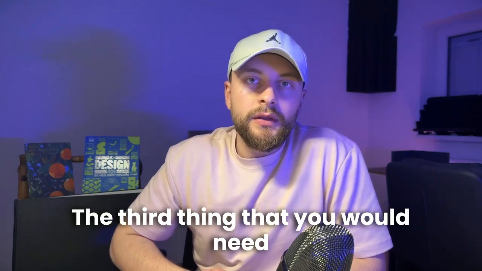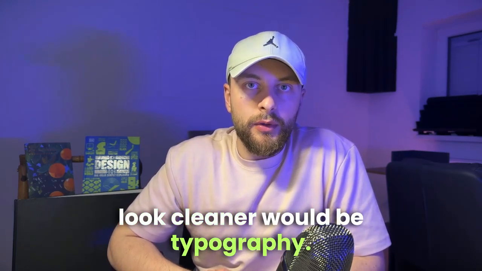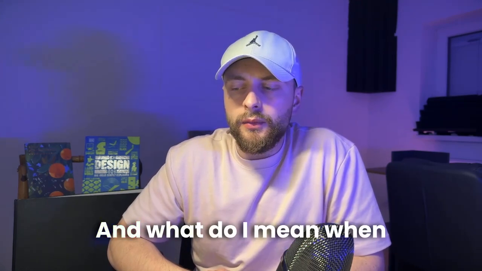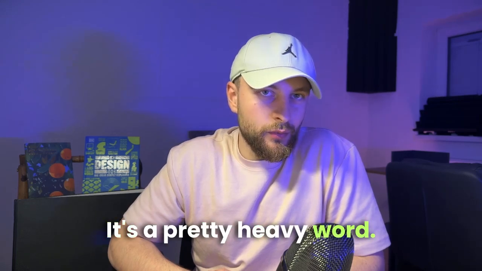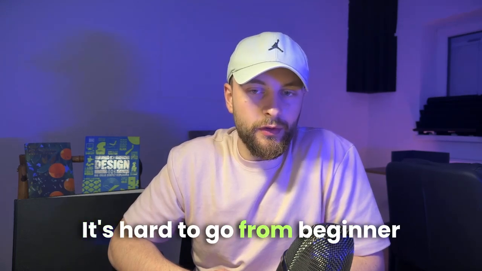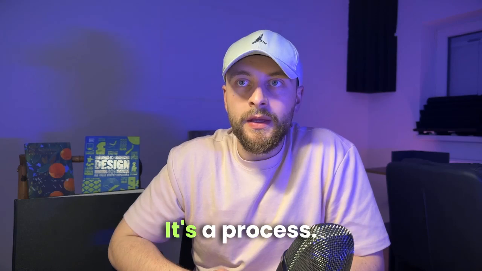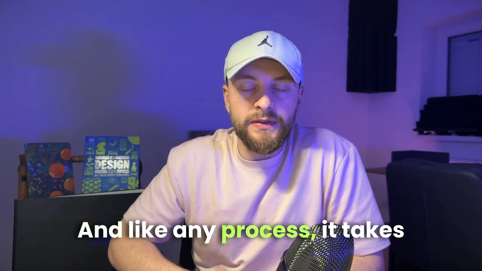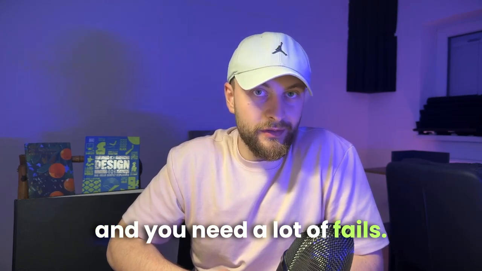The third thing that you would need to master to make sure that your designs look cleaner would be typography. And what do I mean when I say master typography? Master, it's a pretty heavy word. It's hard to go from beginner to master in one night. It's not gonna happen. It's a process, and like any process, it takes time, and you need multiple steps, and you need a lot of fails.